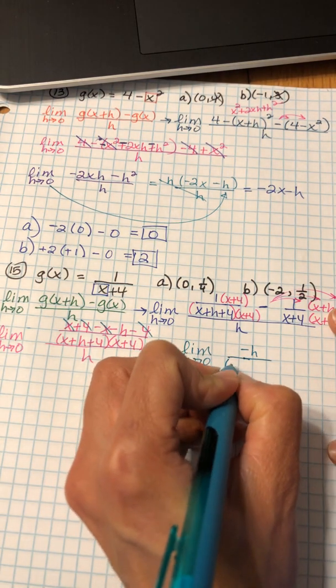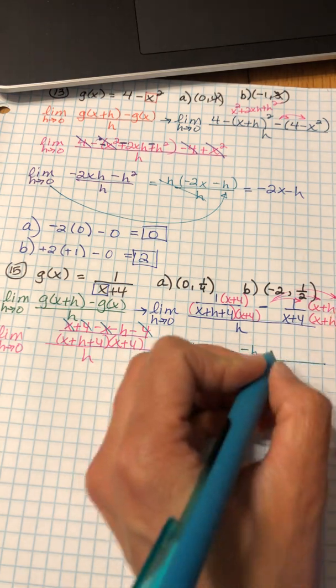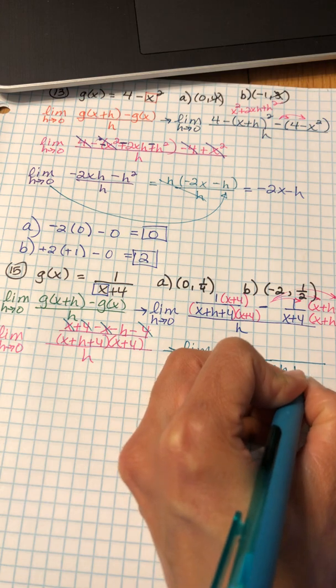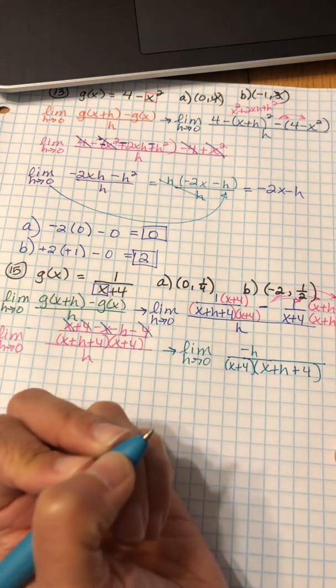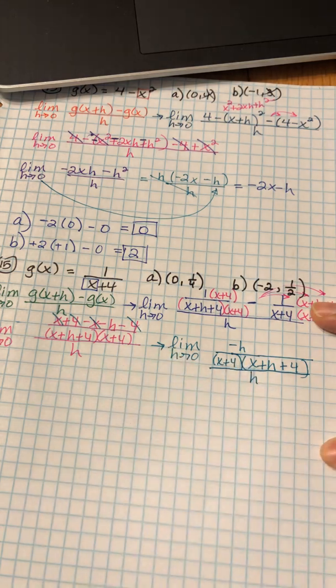All over, I'm going to put the x plus 4 first, because I do like having the smaller factor in front. You guys know that about me. It was bugging me. I was trying to not let it bug me, but it bugged me. And this is all over h.